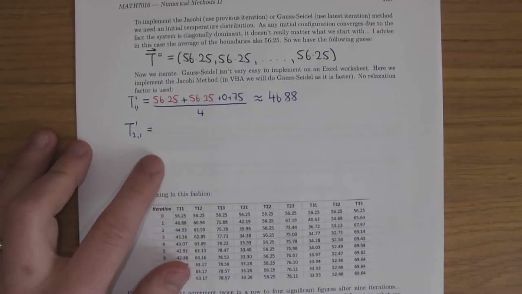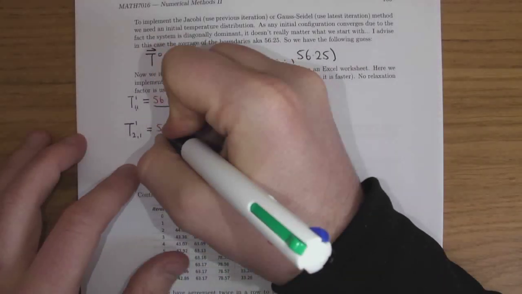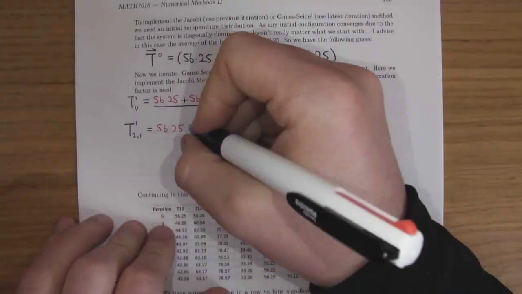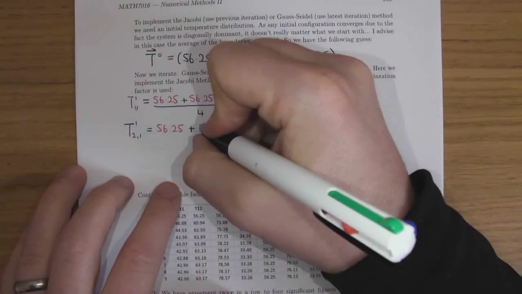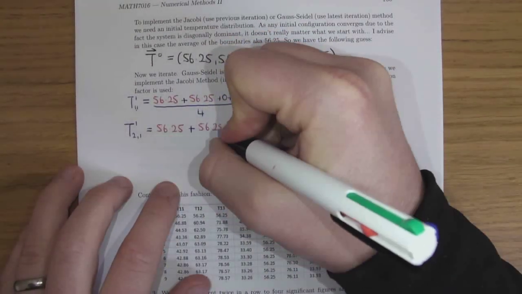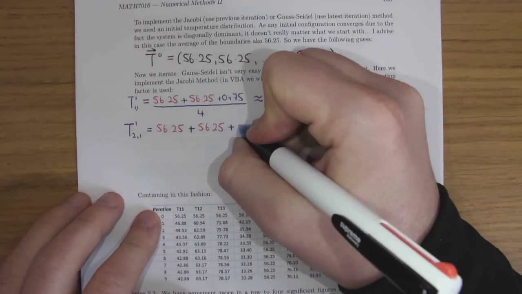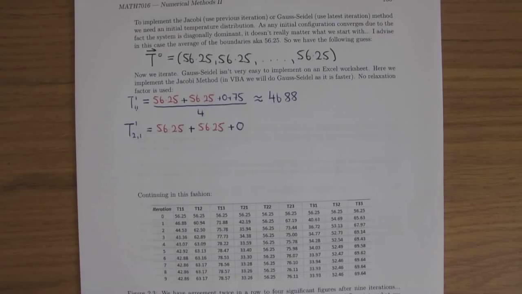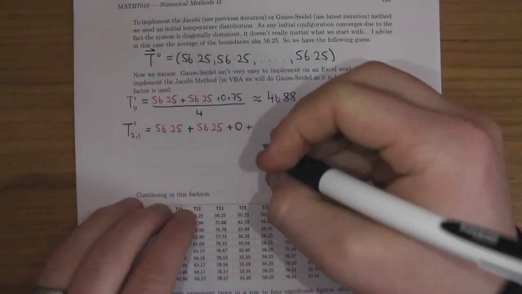So the equation for T21 is the previous value of T22, which is 56.25, plus the previous value of T31, which is 56.25, plus 0. So this is the equations on the previous page, plus T11. And the previous value of T11 is 56.25.